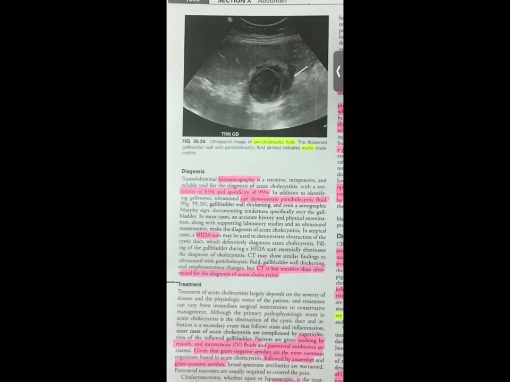So diagnosis, ultrasound can be done. So sensitivity and specificity of ultrasound is important in MCQ. So 85% sensitive, 95% specific can determine pericholecystic fluid in case of acute cases. And another important investigation for acute cholecystitis is we saw already HIDA scan. So if 2 hours the nuclear dye is not excreted in the duodenum, then it is acute cholecystitis.